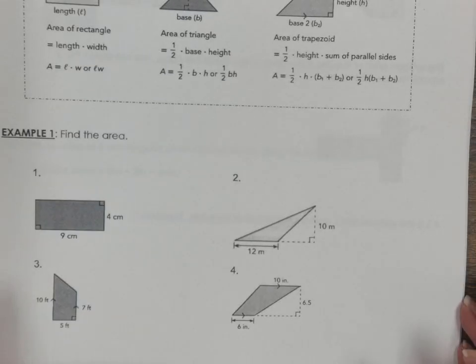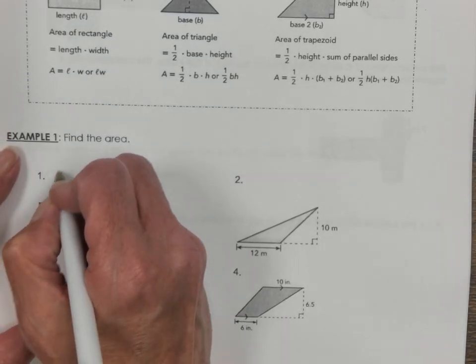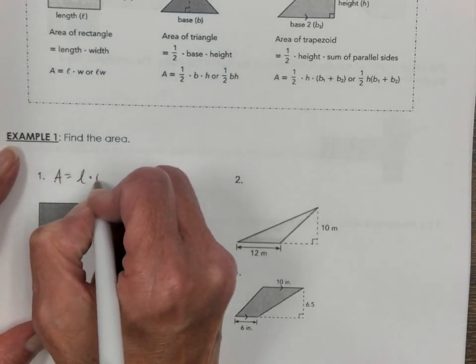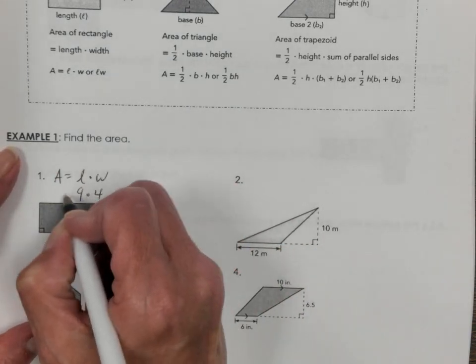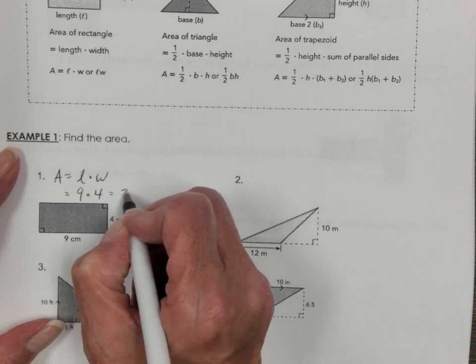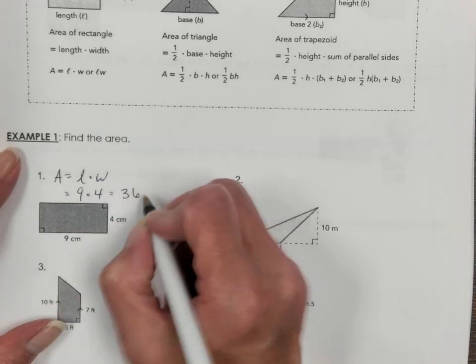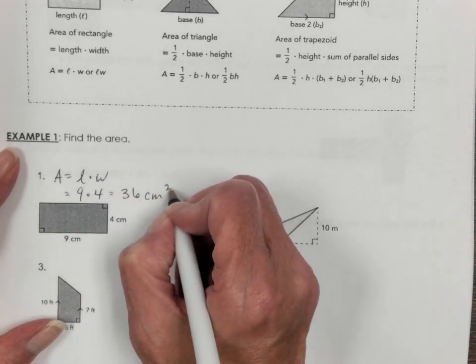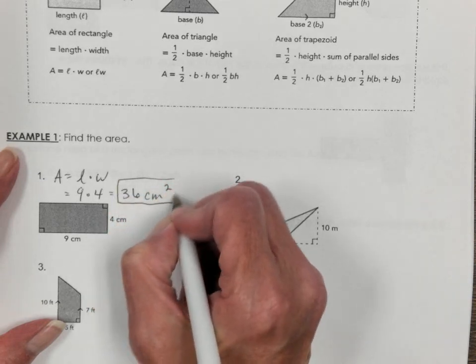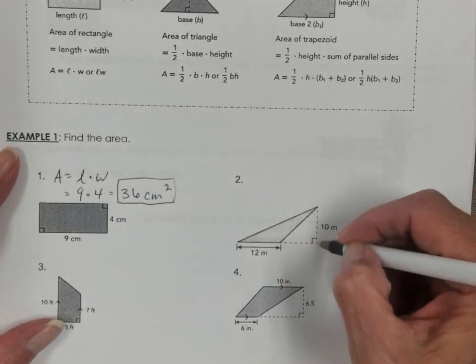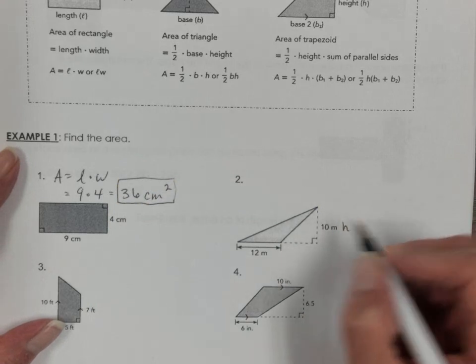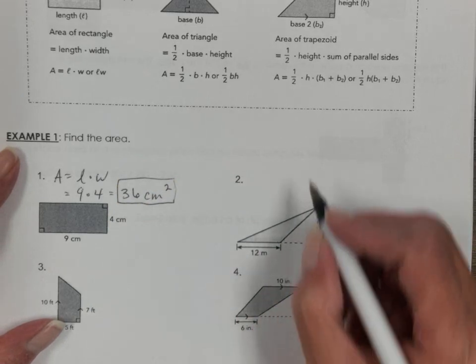In number 1, my area equals length times width, or 9 times 4, and that gives me 36 centimeters squared for area. In number 2, I have a triangle. I'm given a height is 10 meters, and this base is 12.